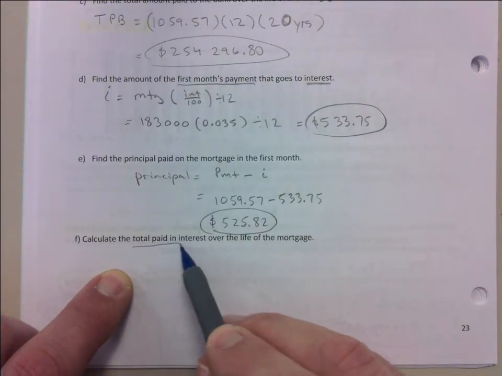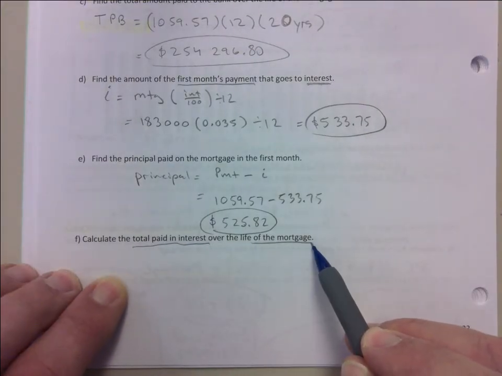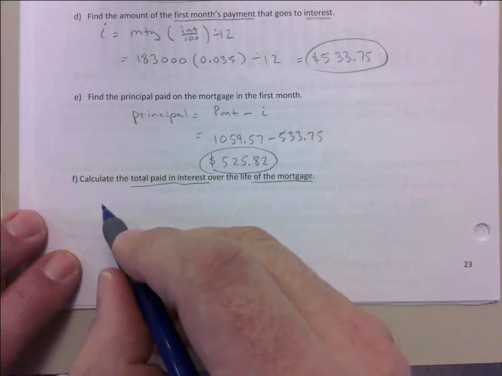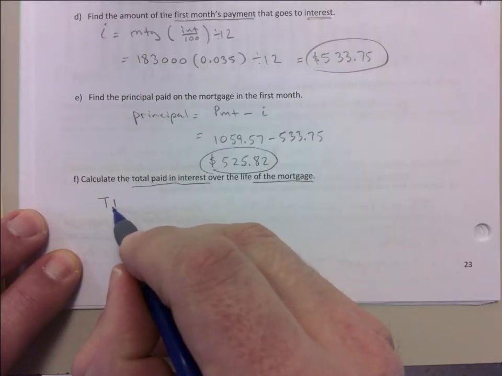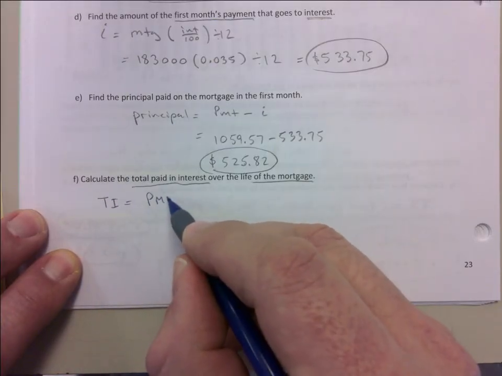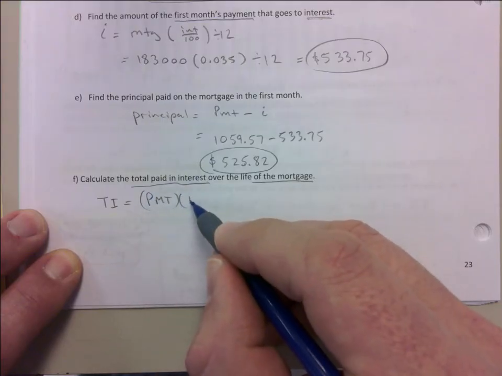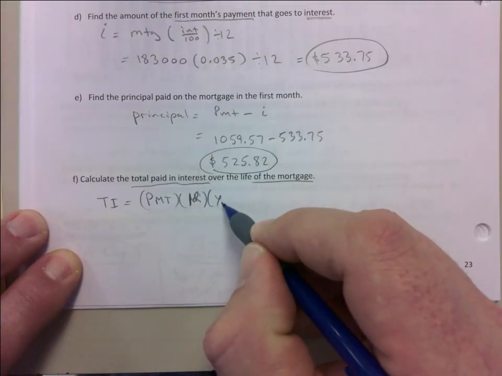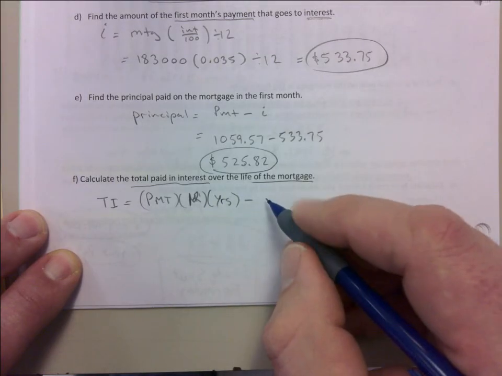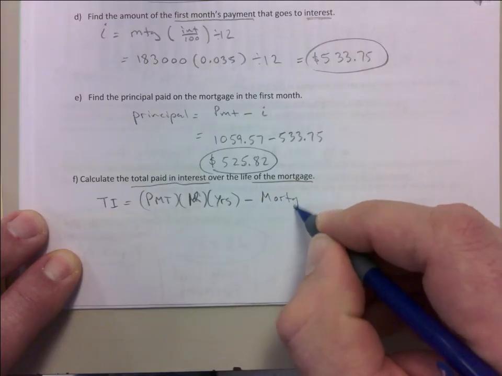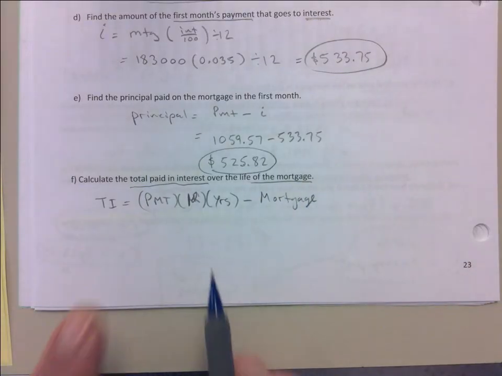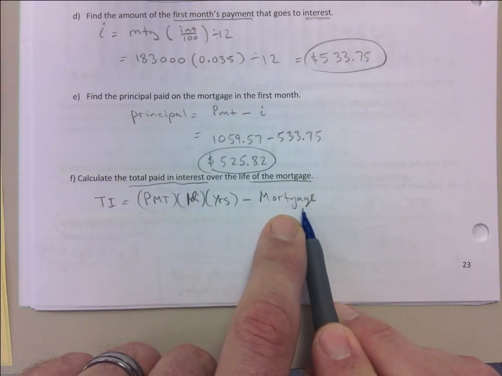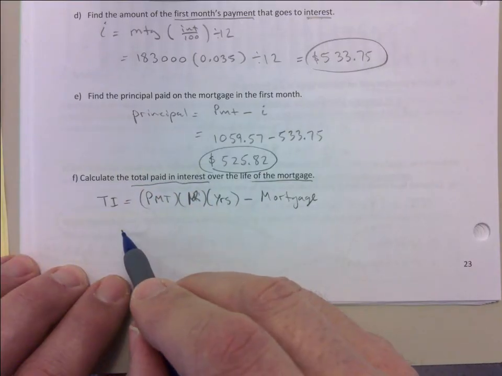Calculate the total paid in interest over the life of the mortgage. That's the longest one. That's usually worth 2 marks. Total interest. We take the payment. We multiply it by the months. Oh, by 12. It's always 12. We multiply it by years. We subtract the mortgage from it. So it's essentially you're going to be like, how much did I pay the bank? How much did they give me at the beginning?